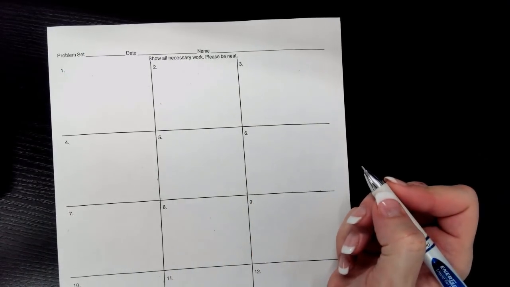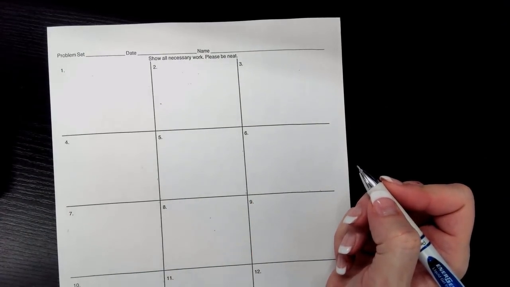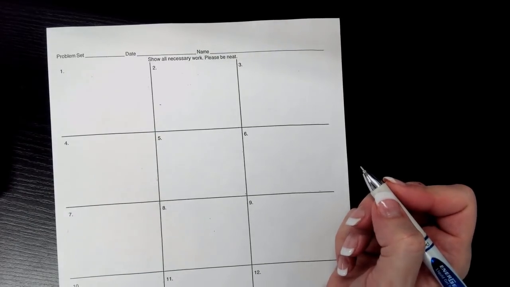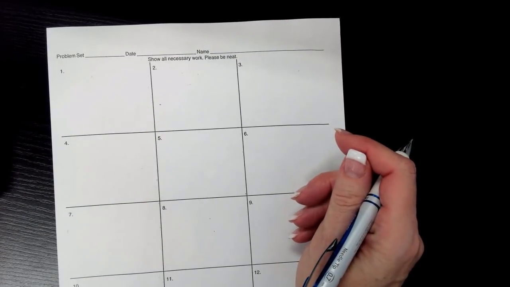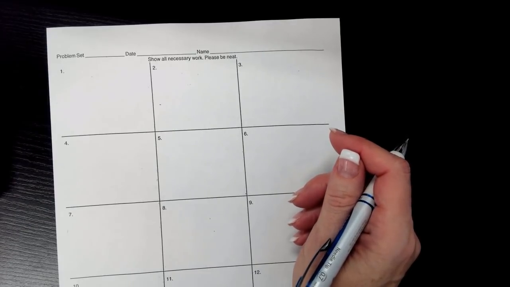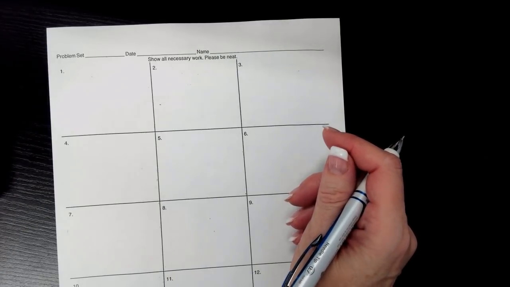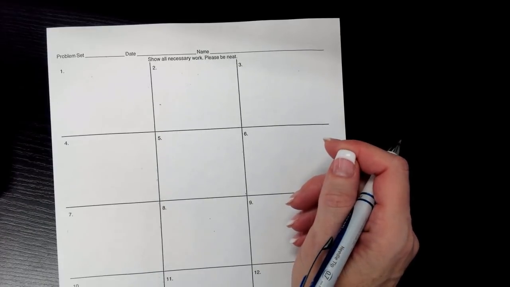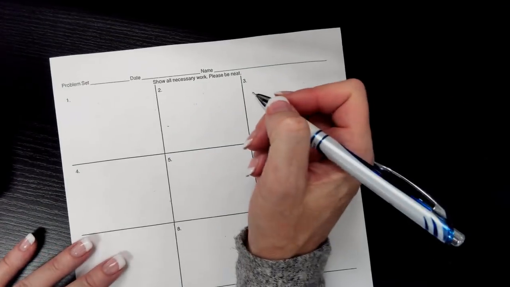Alright, hey guys. Today we are going to be working on changing equations that are written in standard form to slope-intercept form. So you should have a piece of paper like I have in front of me. Everything that I write on my paper, you should write on your paper. This will be taken up at the end of class, and it is for a grade, so be thorough.